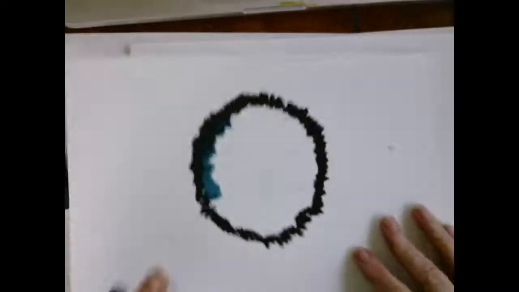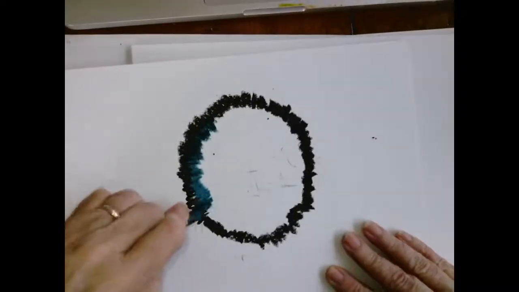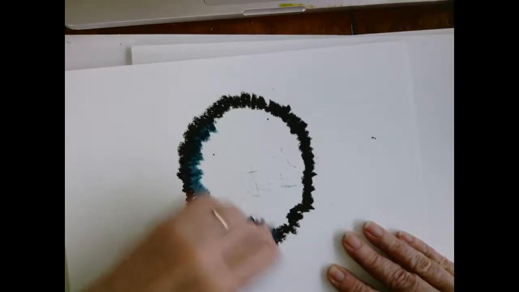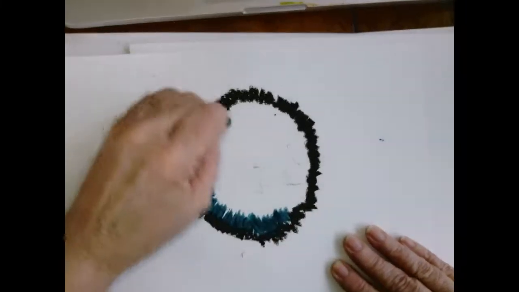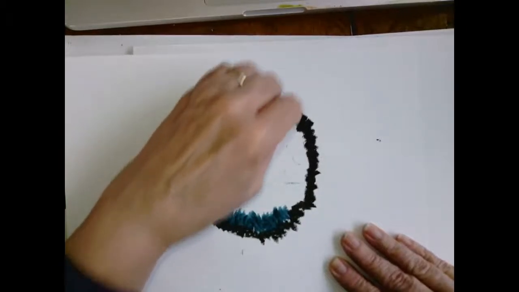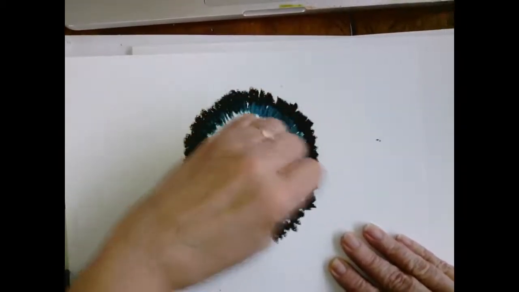I'm going to turn this light on the visualizer. It doesn't help too much, but it's a start. So anyway, I'm going to go around and do the same thing that I just did, the jagged up and down, back and forth, creating and extending into the black.